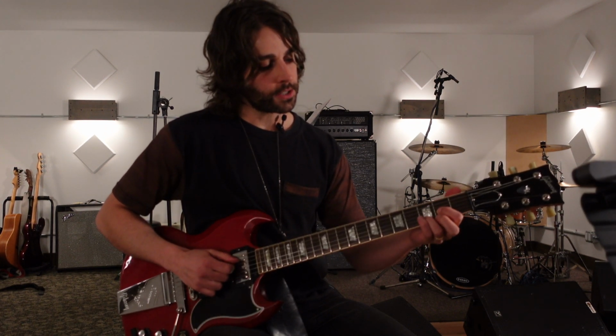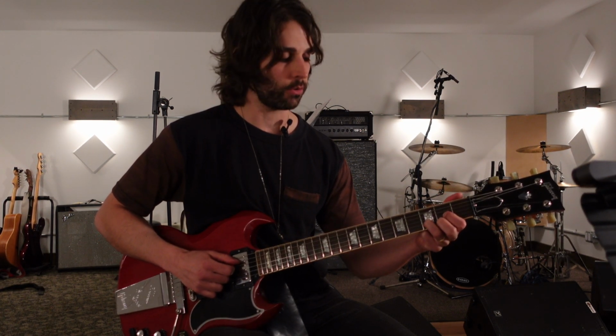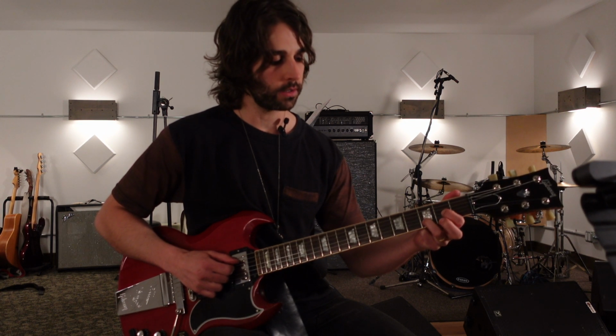And then to do that octave, we have to change our fingers here. It's kind of like the beginning of a D chord, if you're familiar with your D chord, but without your second finger.